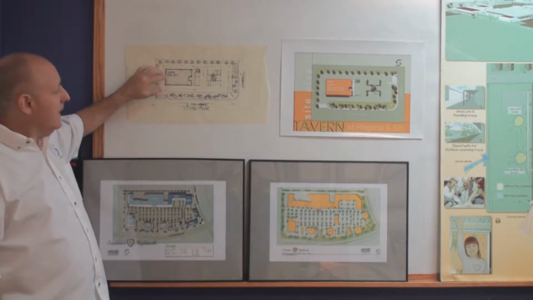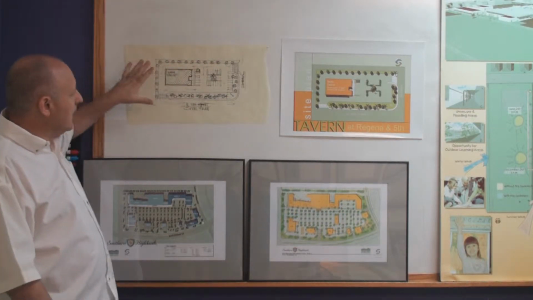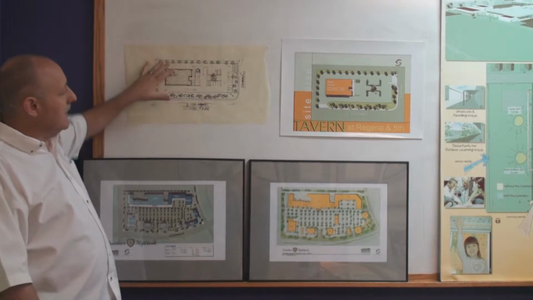This happened to be for a tavern, which is a special use zoning category in Las Vegas. So you can see here the building and the parking lot, where the dumpster goes and all that. So we draw this preliminary plan to show the client what the highest and best use of the property is for what it is that they want to do.